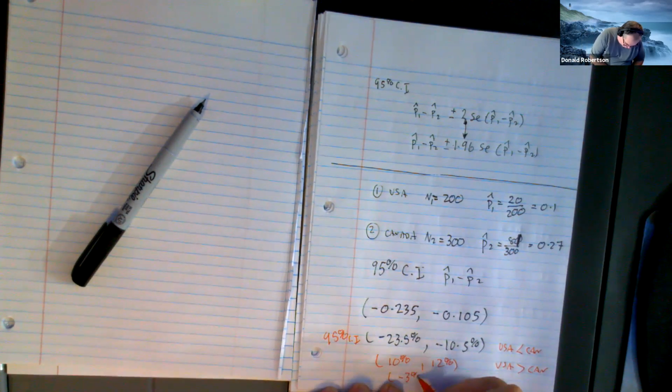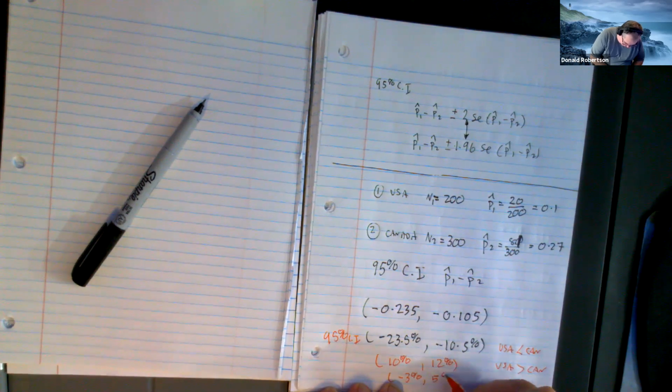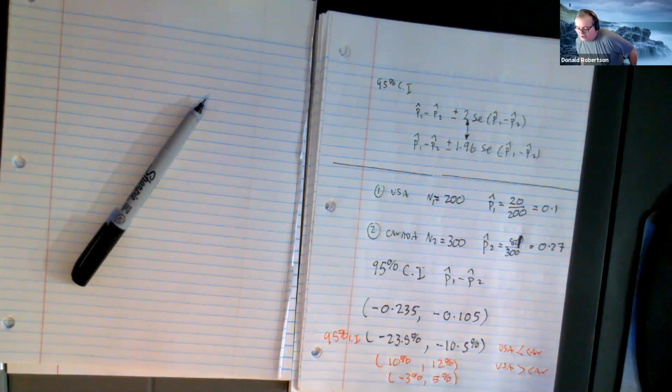And of course, this is the bad news one. You really don't want this one, but it does happen. Can you get an interval that contains 0? And when that happens, your answer is a bit vague. There's no evidence to prove that there's a difference. We don't know if one's bigger or less than the other. It could go either way. We just don't have any evidence to say which.